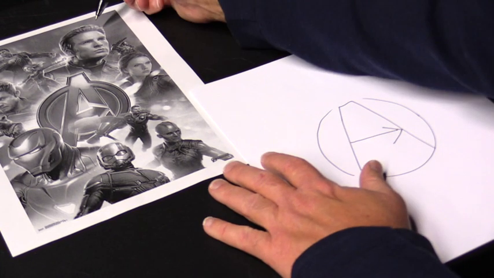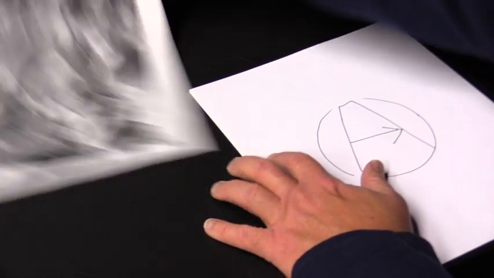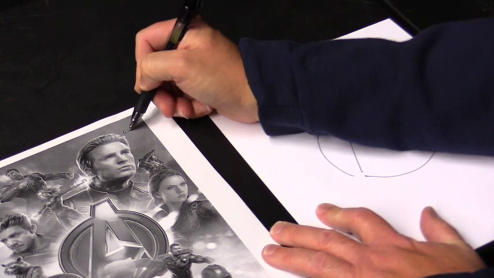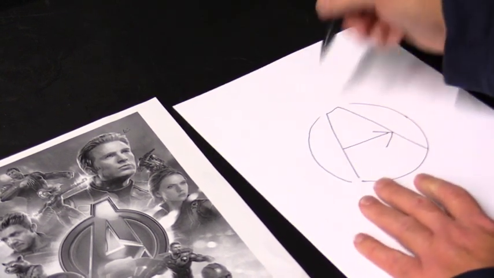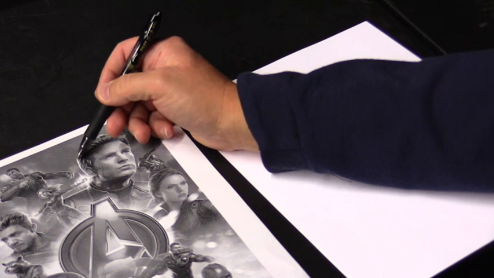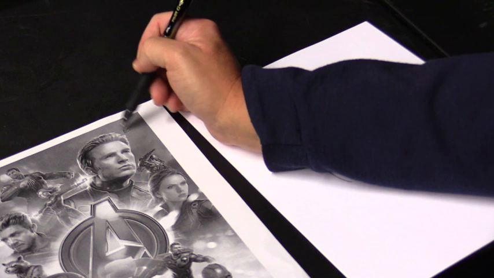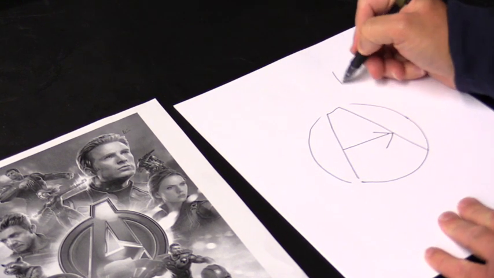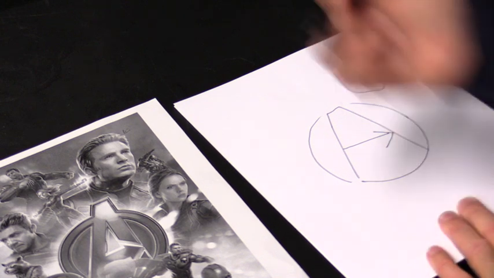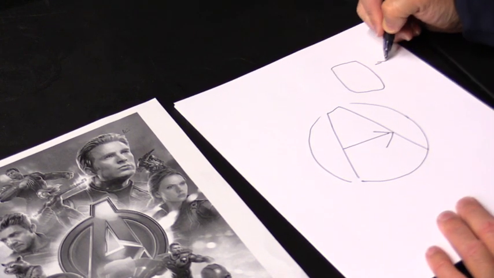So let's take a look at Captain America. Here's Captain America. Right here. He looks a lot like me. Right? I'm going to put Captain America up here. And one thing that I notice is his head is kind of a square. Right? So I'm just going to draw a square. Like that. And he's looking this direction.